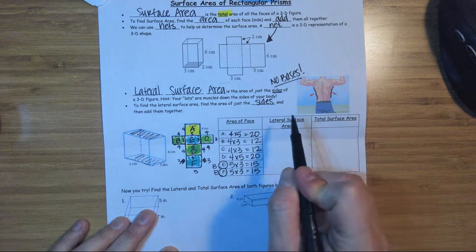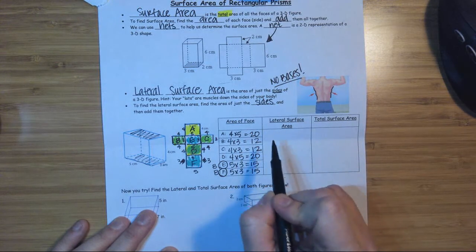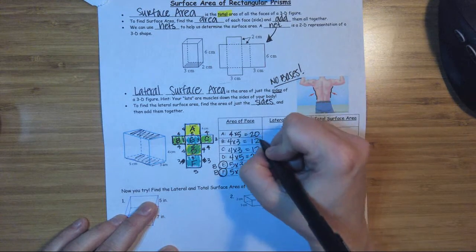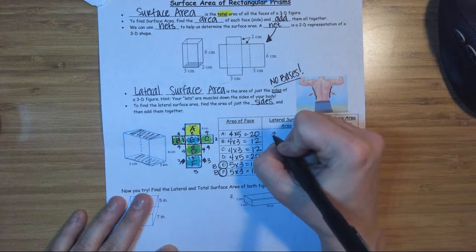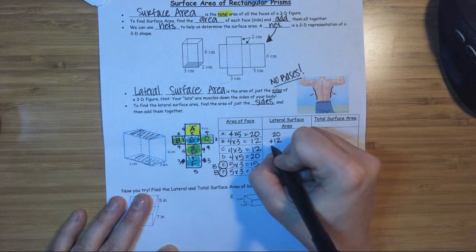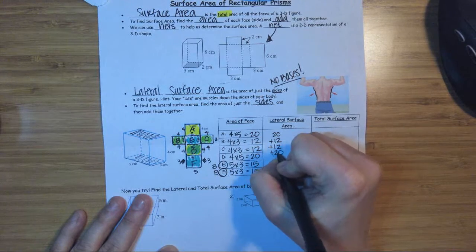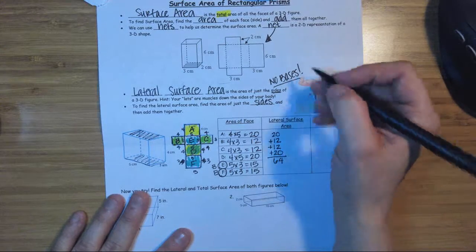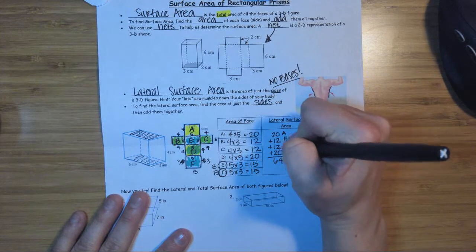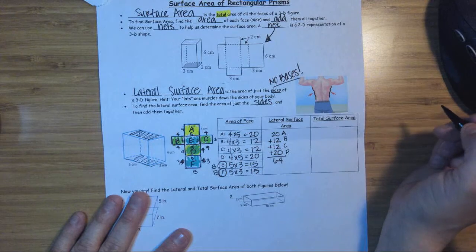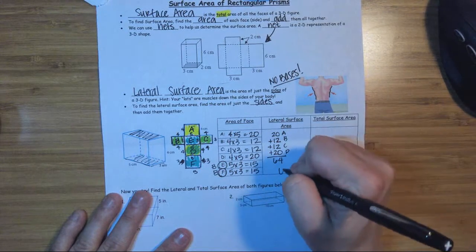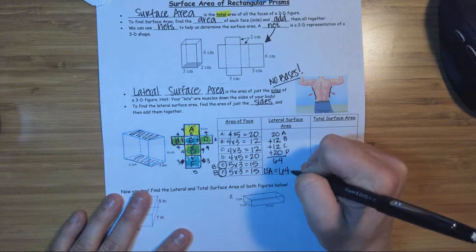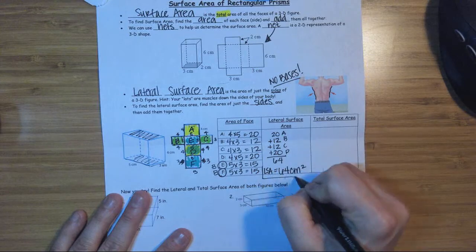So if I wanted to find just the lateral surface area, when I'm adding up these areas, I'm not going to include these. Okay, so I'm just going to add up the areas of the other 4 sides. So 20 plus 12 plus 12 plus 20. That would be 4. And this would be 6. Okay, so we're adding A, B, C, and D. All right, so the lateral surface area would be 64. Say lateral surface area is 64 centimeters squared.